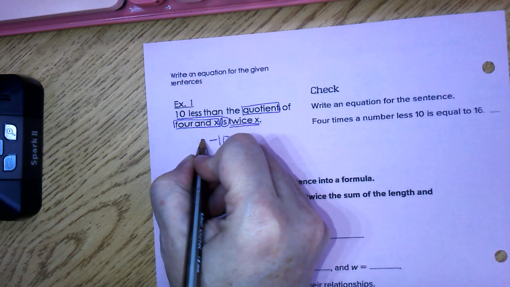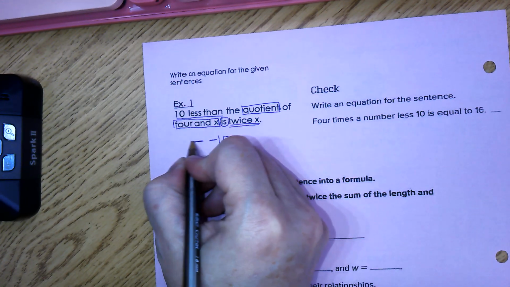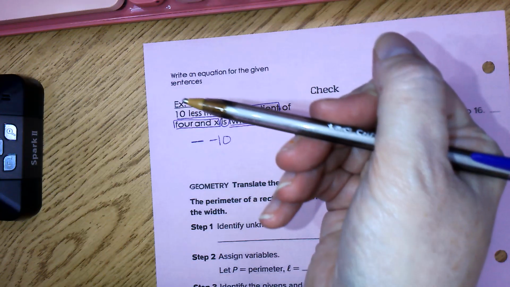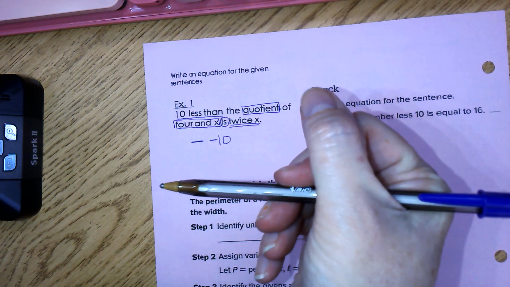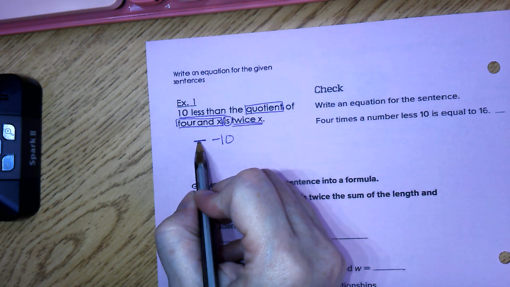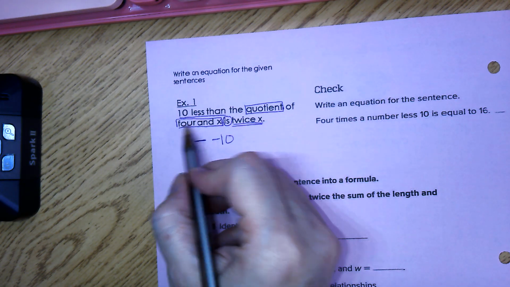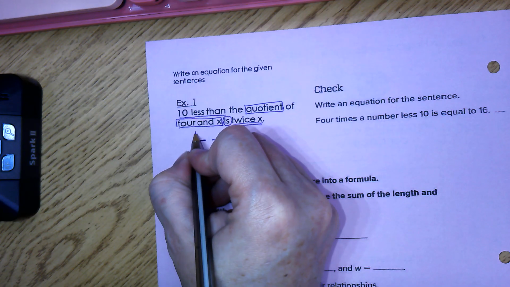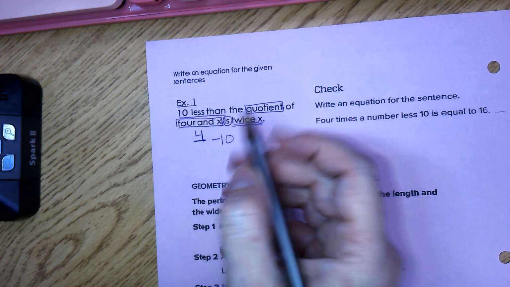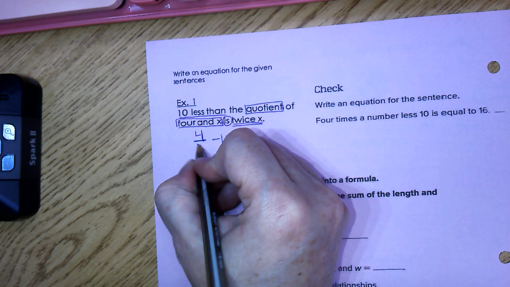So we're going to have a fraction bar. The first thing we read is the numerator, or the top number, and the second thing is the denominator, the bottom number. What do we read first? 4. First thing you read is your numerator, and x, the second thing you read, is your denominator.